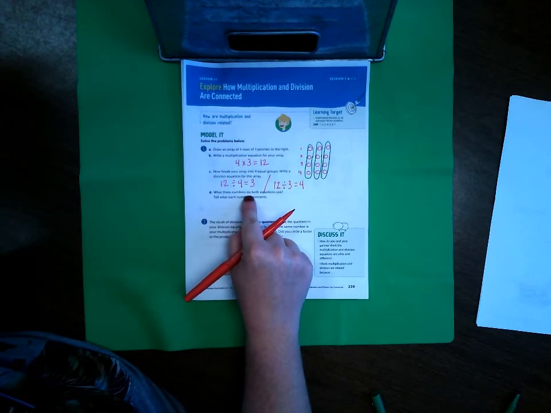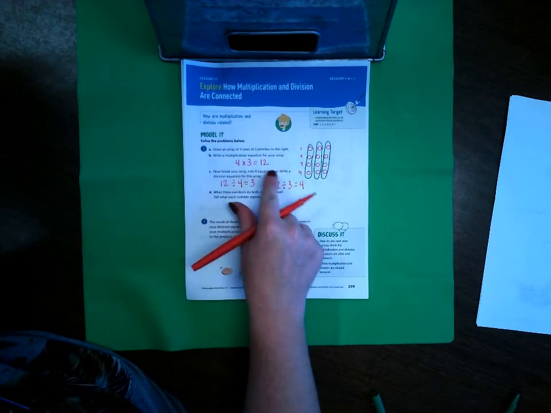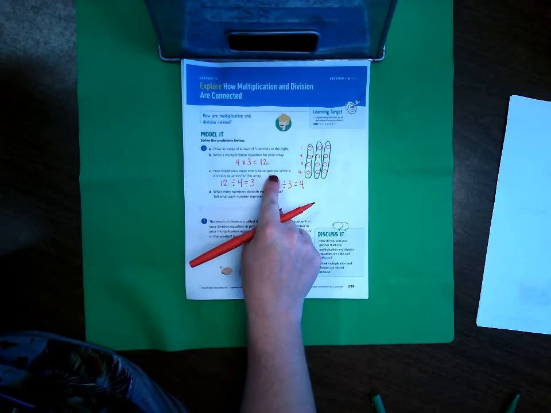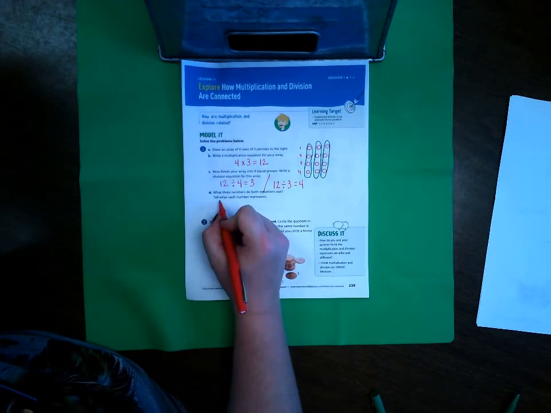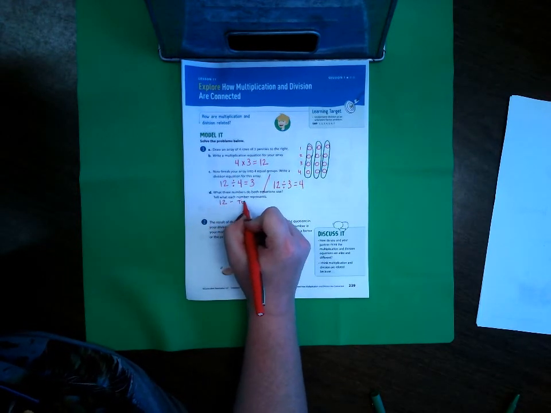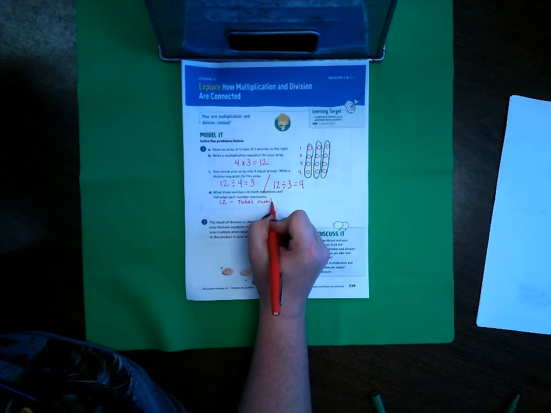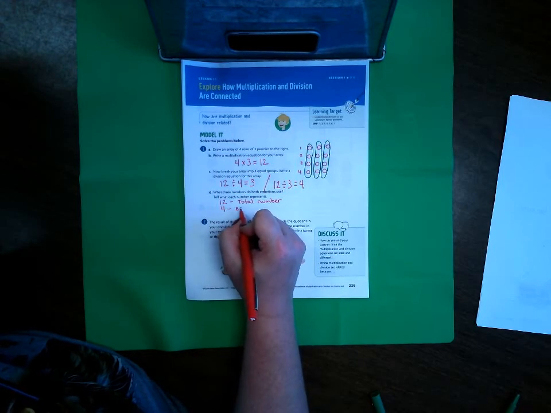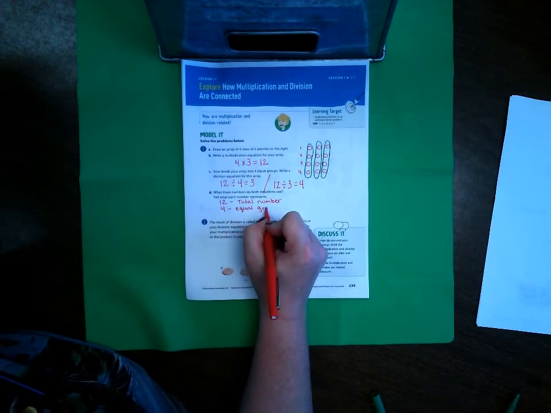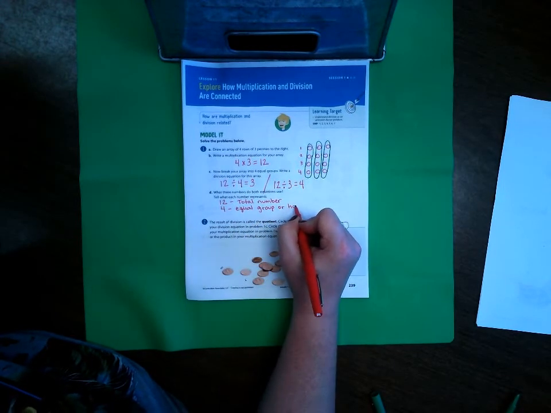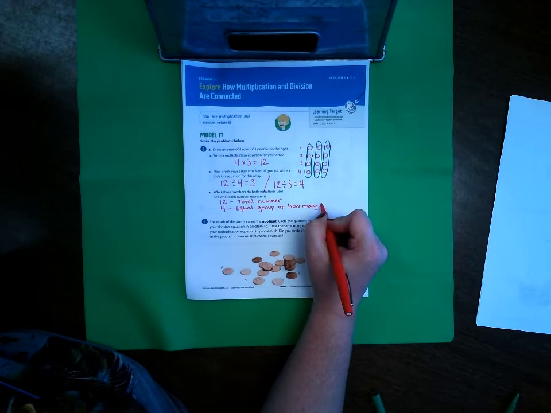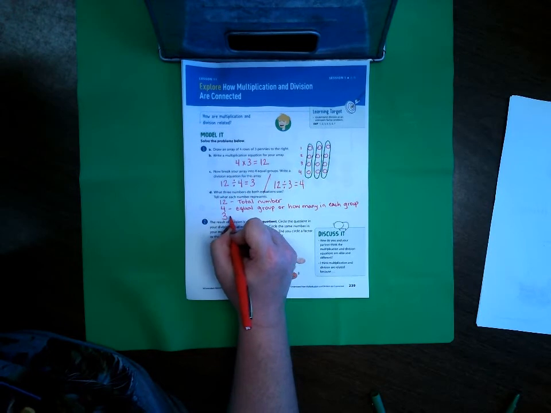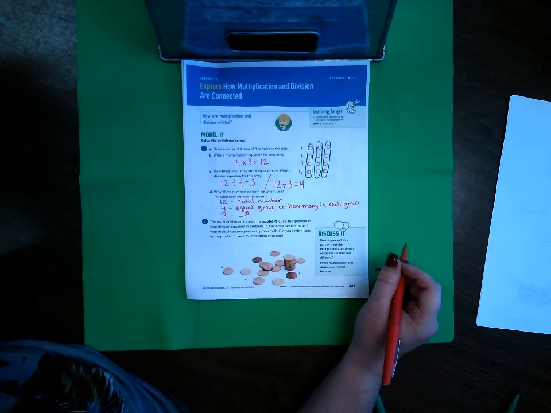What 3 numbers do both equations use? And in this case, we have 3 equations. So it only uses 3 numbers for all 3 of these. And those 3 numbers are 12, which means the total number, 4, which means the equal groups, or how many in each group, and 3, which means the same thing as 4.